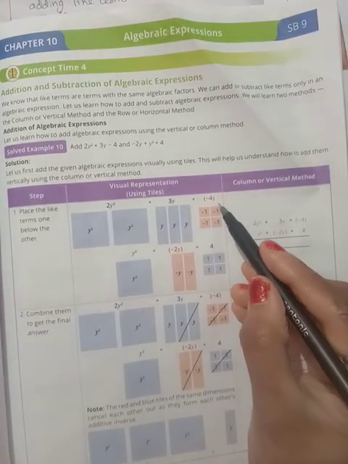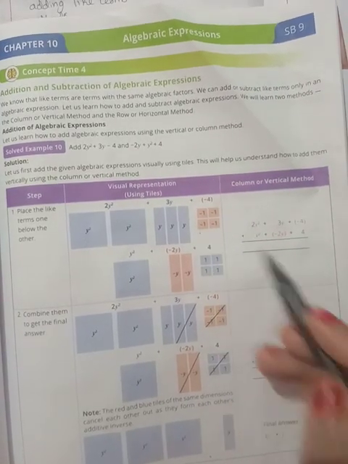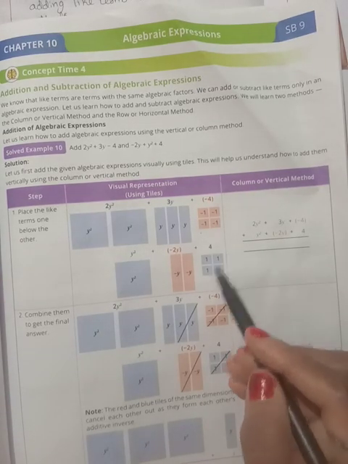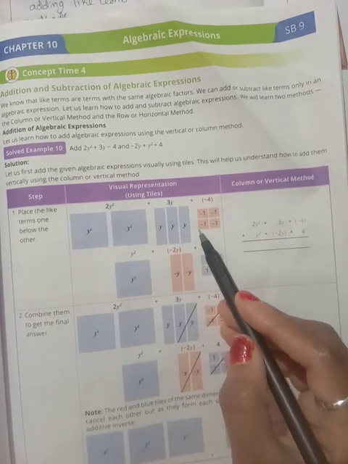So all the plus ones cancel with the minus ones, and all the 2 cancel only.